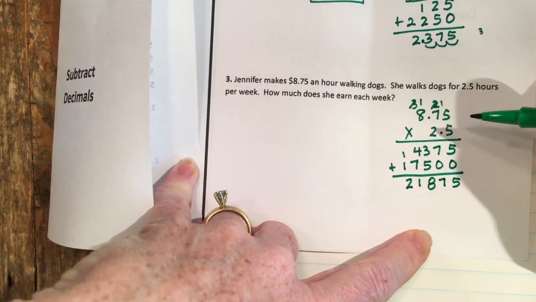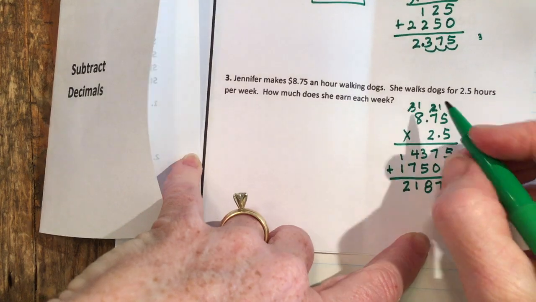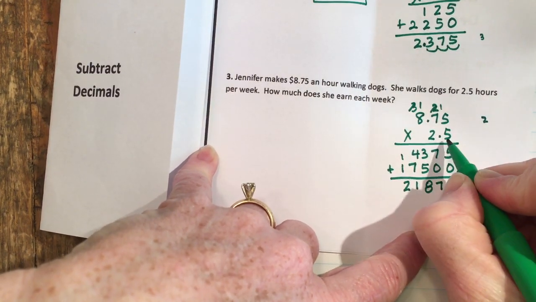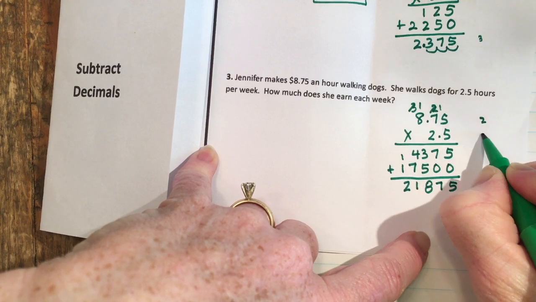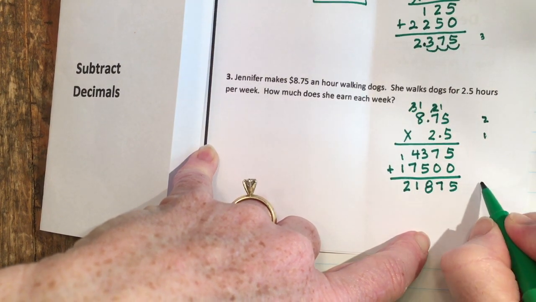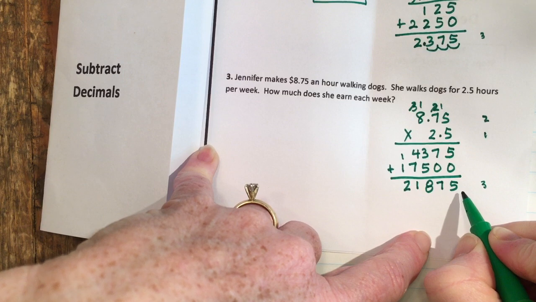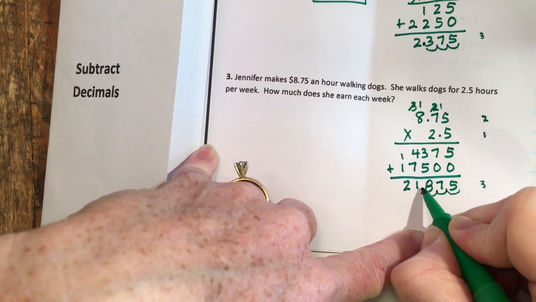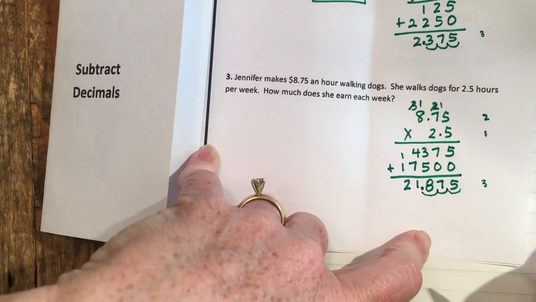All right, go back and figure out your decimal place. There are how many digits behind the decimal? 1, 2. There are how many digits behind the decimal? Just 1. That's a total of 3. So I'm going to start at the back and move forward 3 places. 1, 2, 3. Decimal goes between the 1 and the 8.